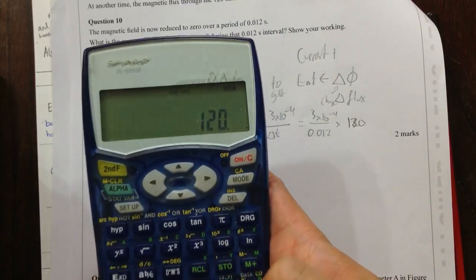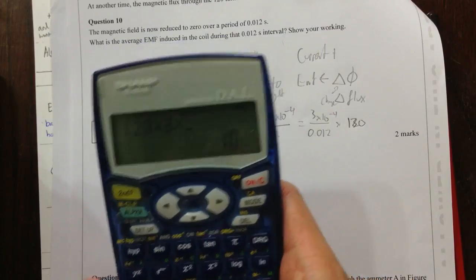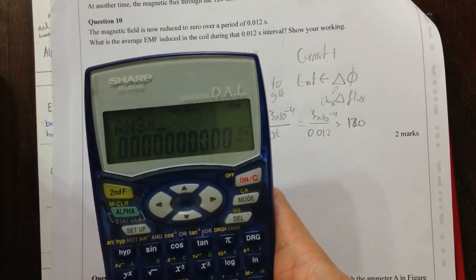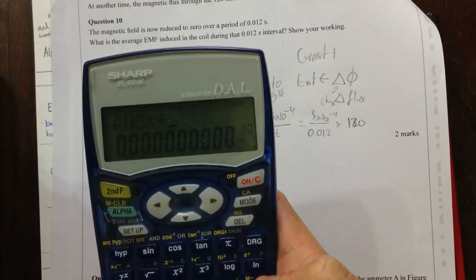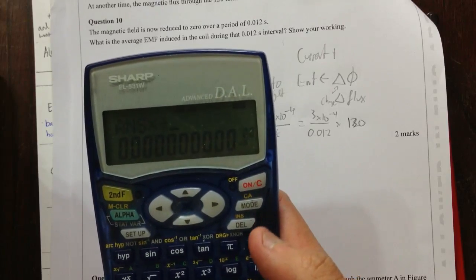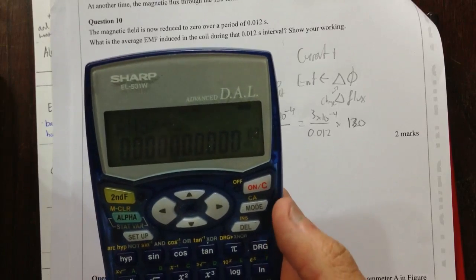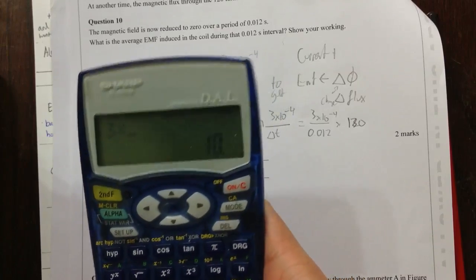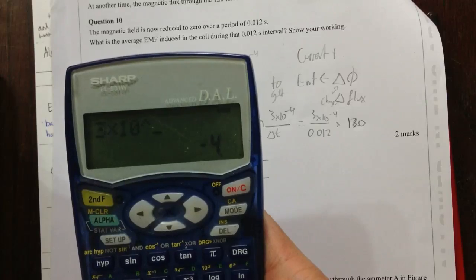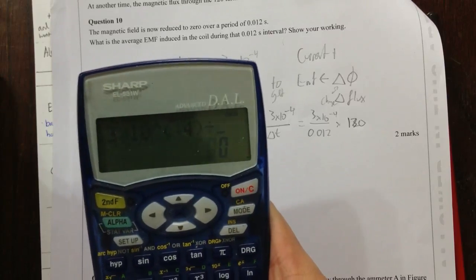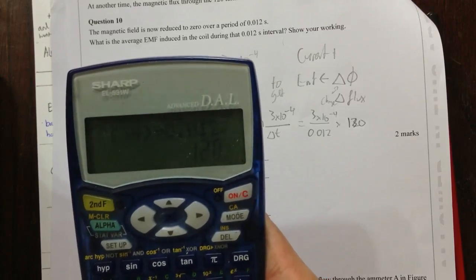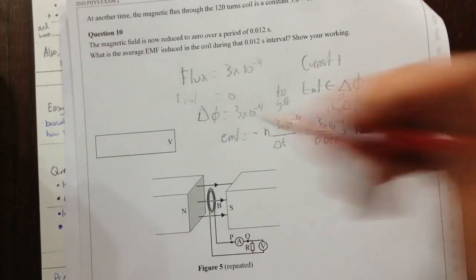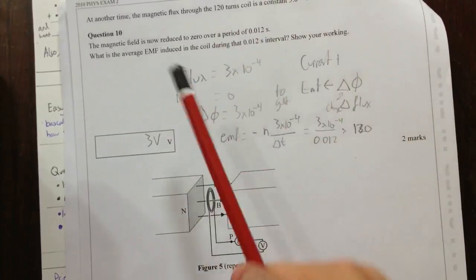And we multiply all this together and we should get 120 times 3 times 10 to the power of negative 4 divided by 0.01. We get 3 volts, and that makes perfect sense. So that's how you do it.